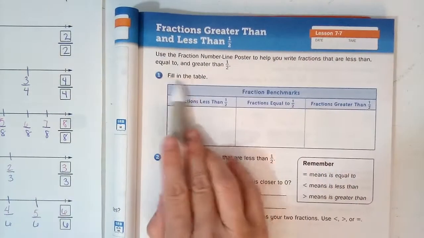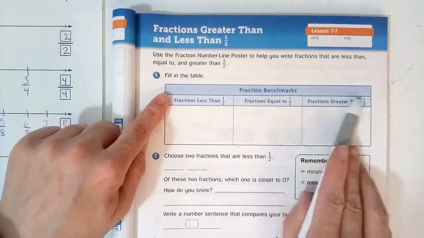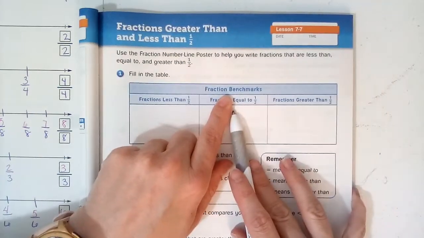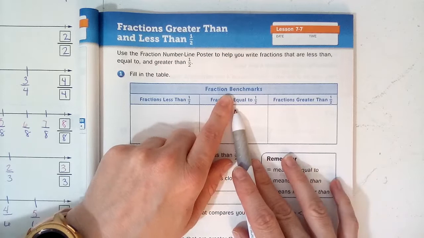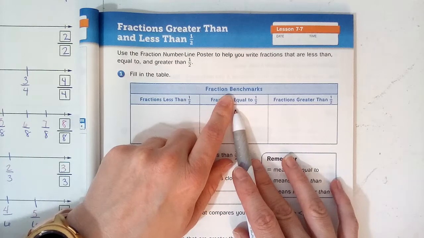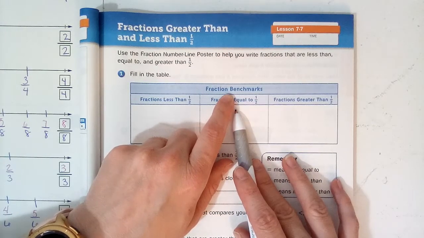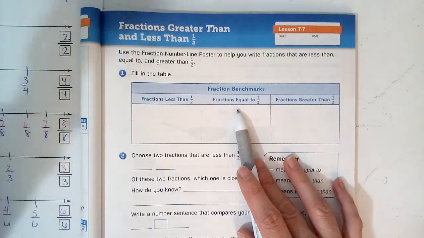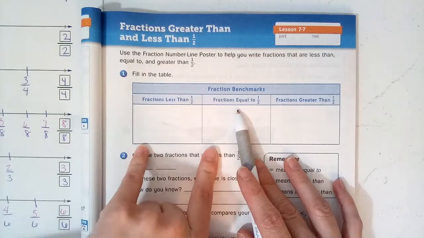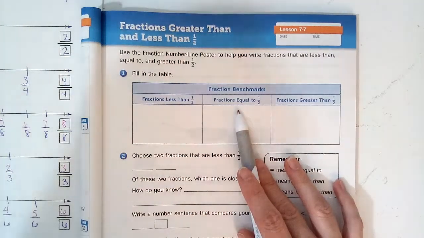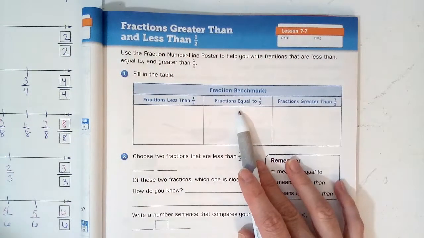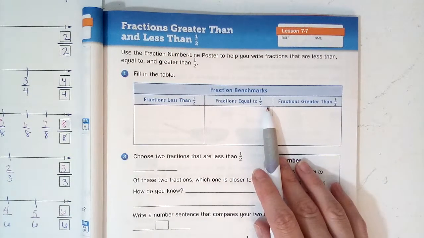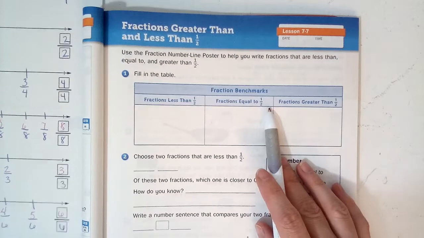So here we go. Here's our table. Overall, these are fraction benchmarks. That means something that we compare another thing to. So like when I read with you for FMP, we get a benchmark. That's something that I compare everything to. So your beginning of the year reading level, I see how much you grow, and we compare those two when we're in the middle. So that's what a benchmark is. When they're talking about benchmark numbers for this, they're thinking about 1/2 being kind of easier to work with. So look at your little poster.